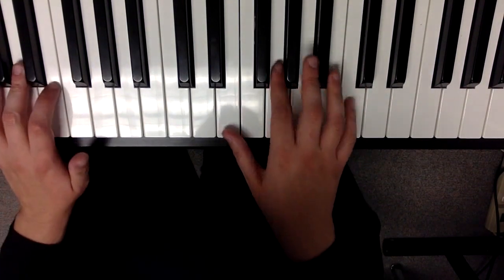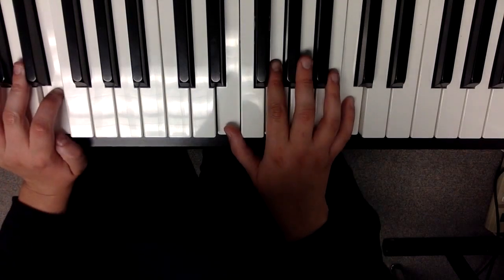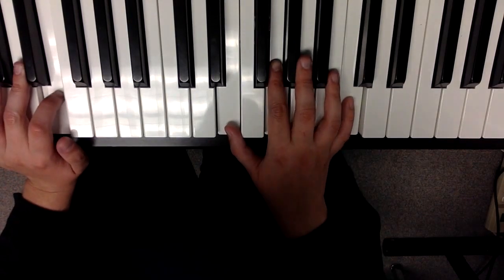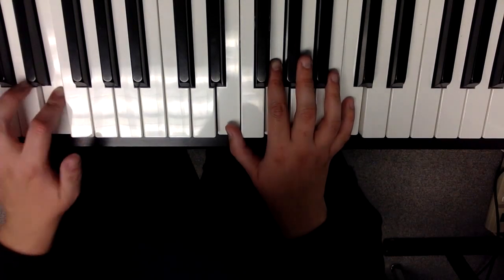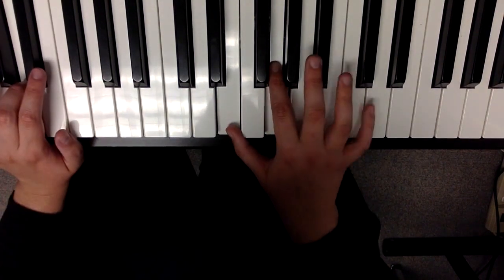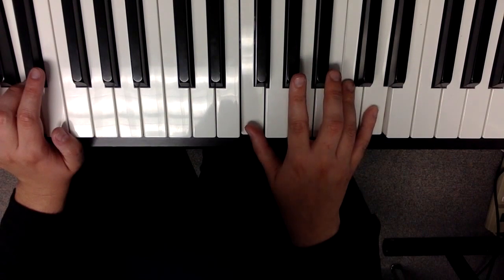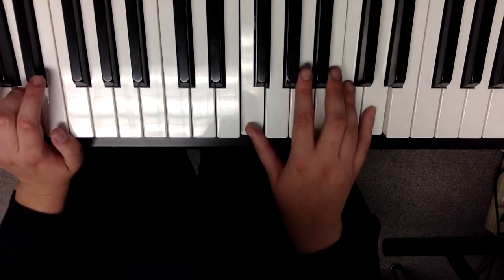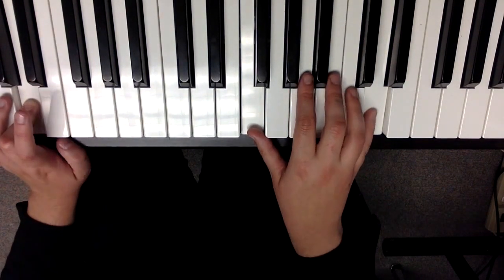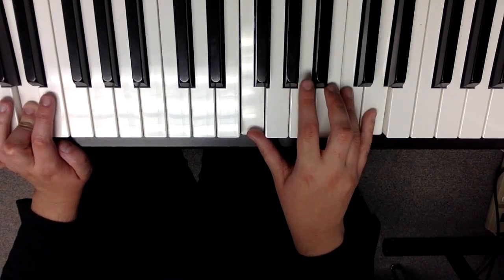Okay, so we were here with C/E. We're going to leave out the A. We're going to do the D for the left hand, D here, C, and F. The 7th of the chord needs to resolve down.